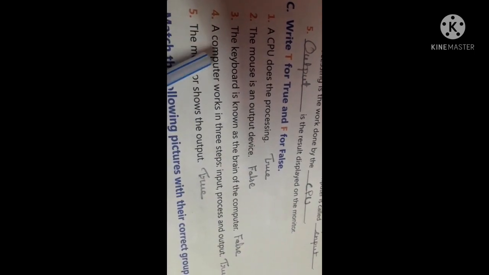Fourth one, a computer works in 3 steps: input, process, output. Yes, this sentence is right because the computer works based on these steps only. Answer is true.